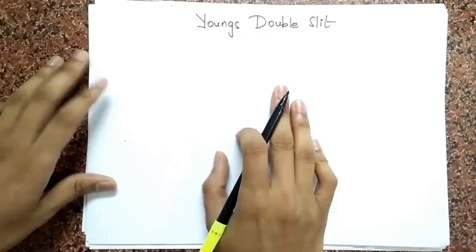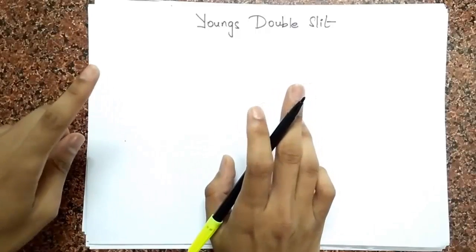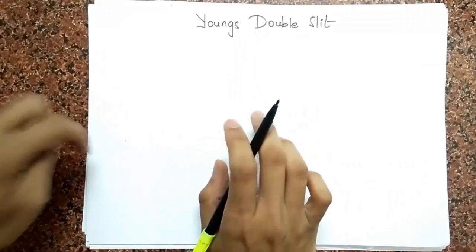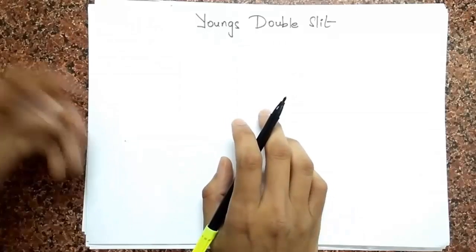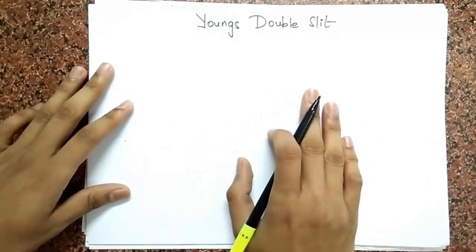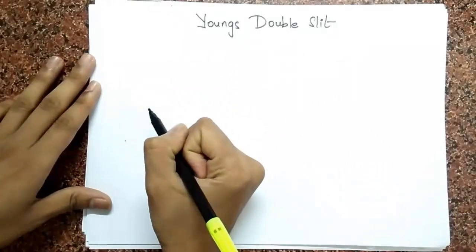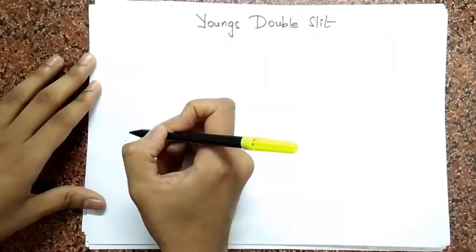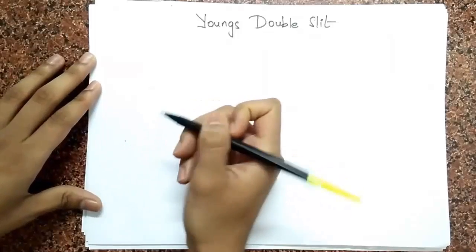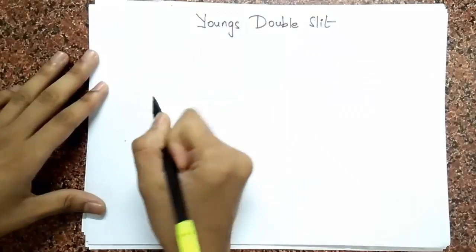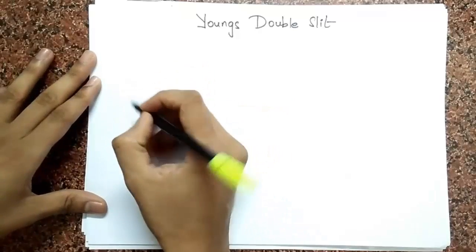But the problem is, we've discussed that we need two sources which are always in phase and they have to have exactly the same frequency, which we call coherent sources. Okay, so how do we get these coherent sources? Well, Young was a genius. He was an inventor, also an engineer. So what he did is the following.